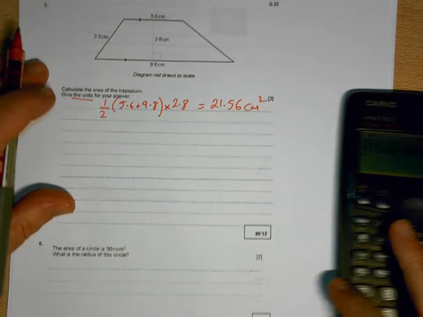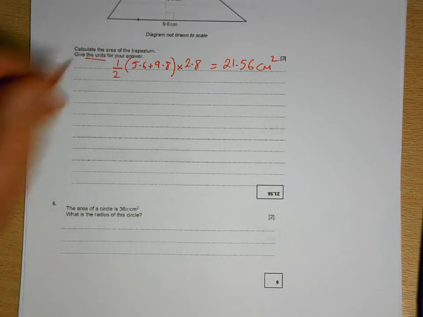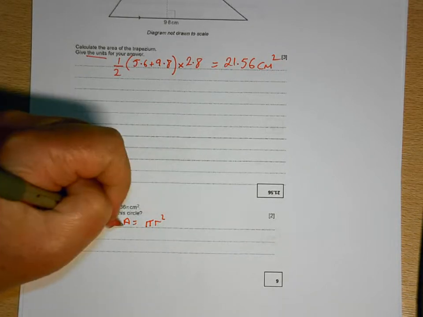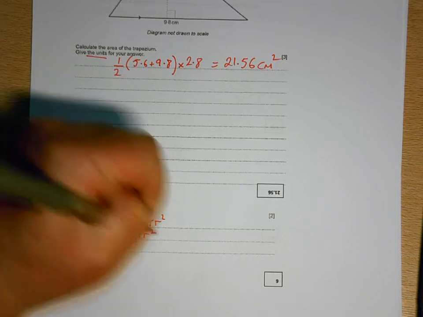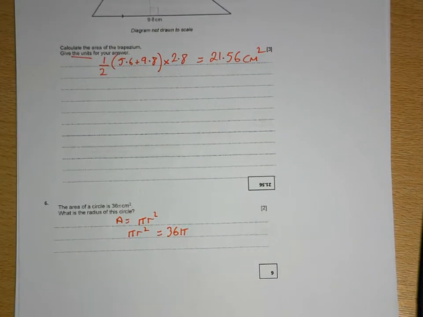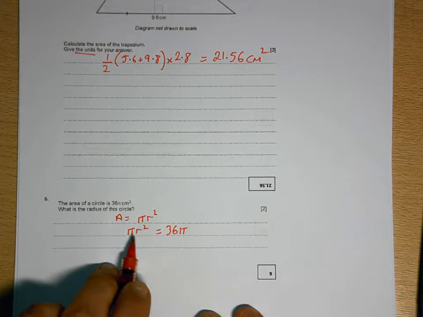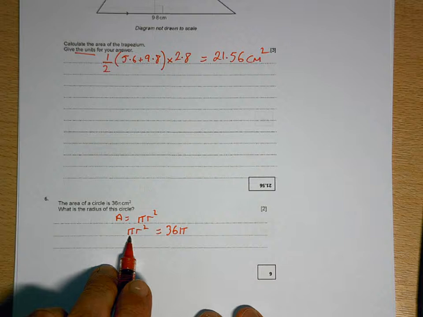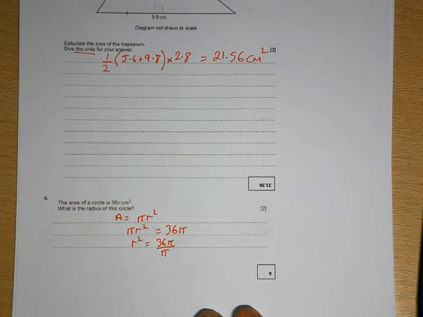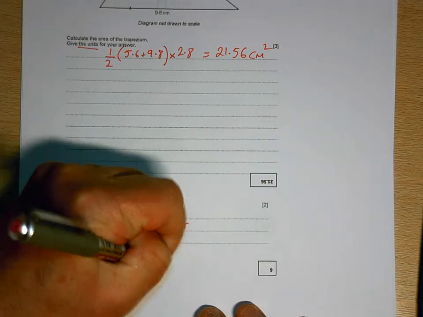Okay, question 6. The area of a circle is 36 pi, so it's given in terms of pi. So you know that the area is pi r squared. So pi r squared must equal 36 pi. Now we're going to find out what r is, so we're going to do a little bit of algebra here. To get the r squared on its own, I have to divide by pi. And what that does is it cancels out the pi. So we get r squared is 36.